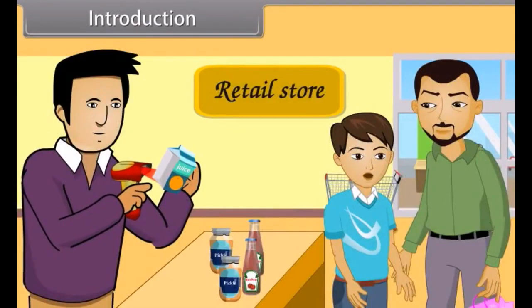Father, I want to ask you something. Yes, son, you can ask. Father, the shopkeeper is using some light device to access the details of all the goods. What is it and how does it work?